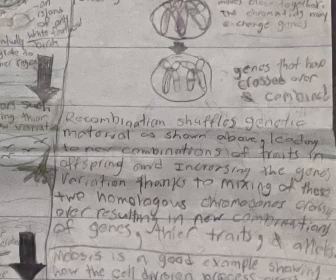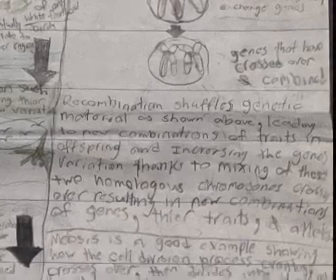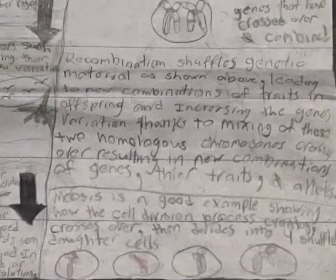thanks to the mixing of these two homologous chromosomes. Crossing over results in new combinations of genes and their traits and alleles. Meiosis is a good example showing how the cell division process creates crossing over, and then divides into 4 different shuffled daughter cells.